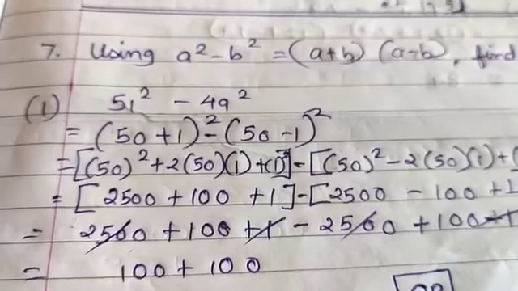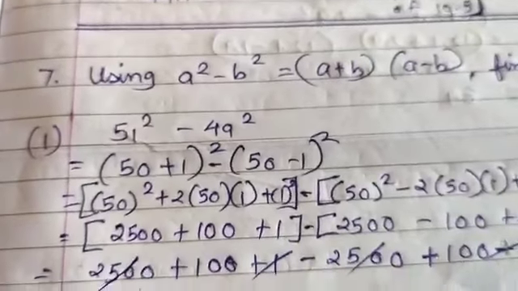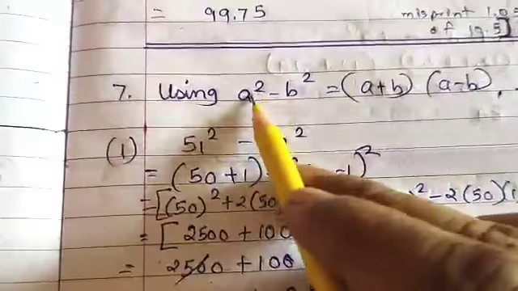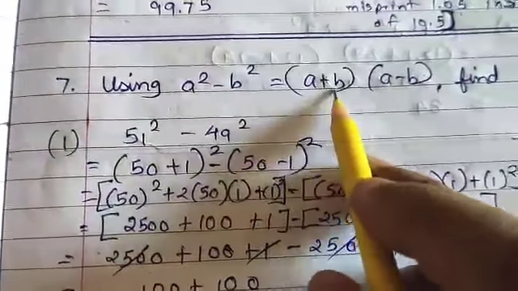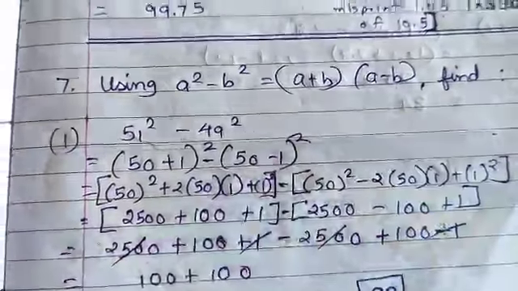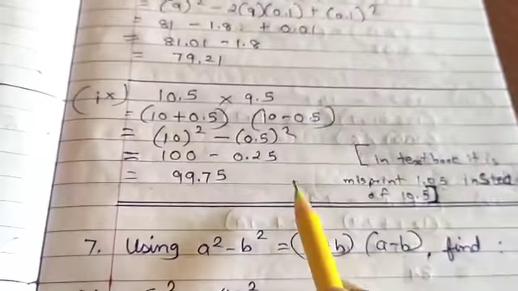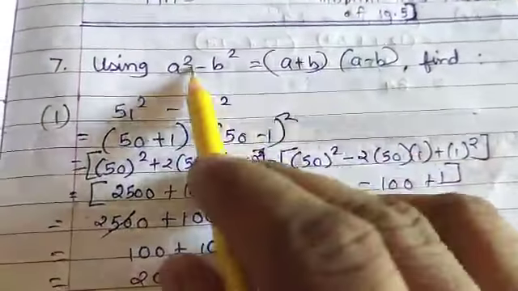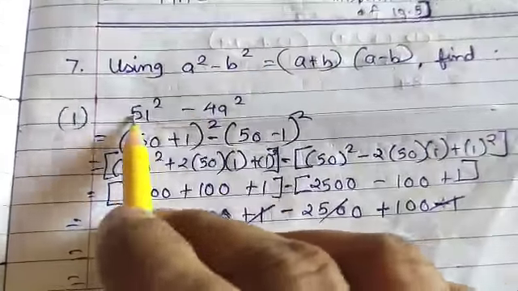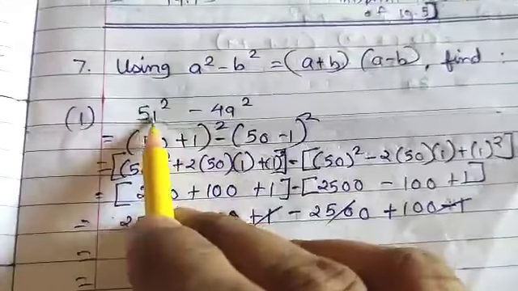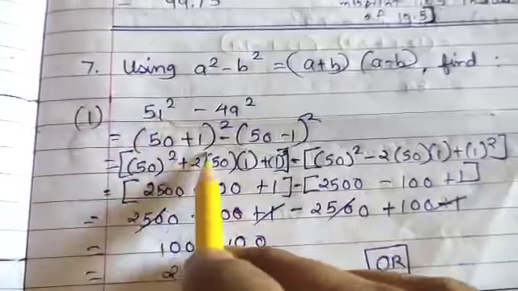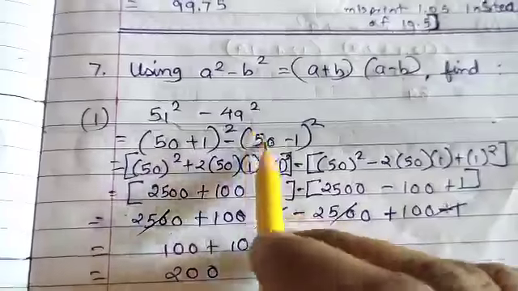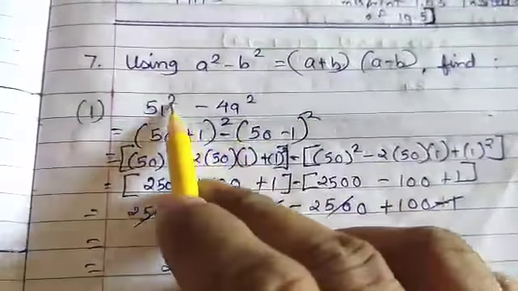Let us start question number 7 using this identity. They are talking about a square minus b square equals a plus b into a minus b. Whatever sums we did in our previous question, the same identity you have to apply over here. Now the first sum is 51 square minus 49 square. Now dear student, the nearest value to 51 is 50, so 50 plus 1, and for 49 it is 50 minus 1, the whole square. This square will come as it is.